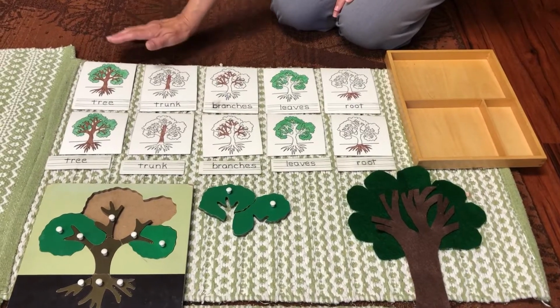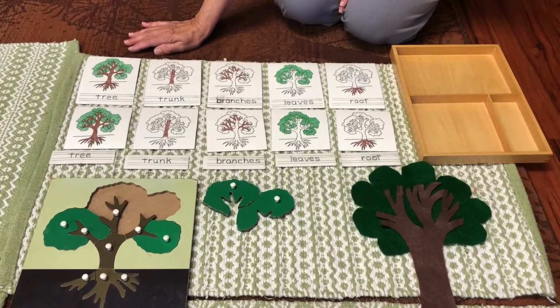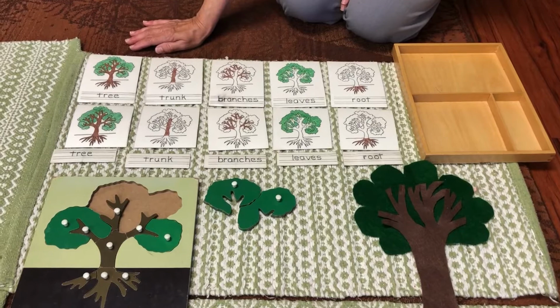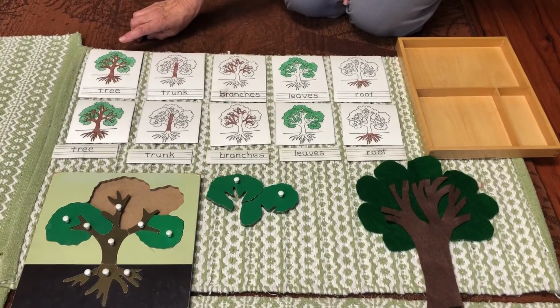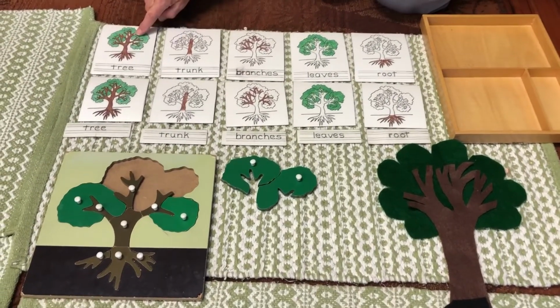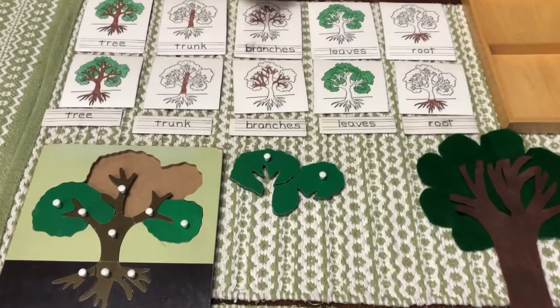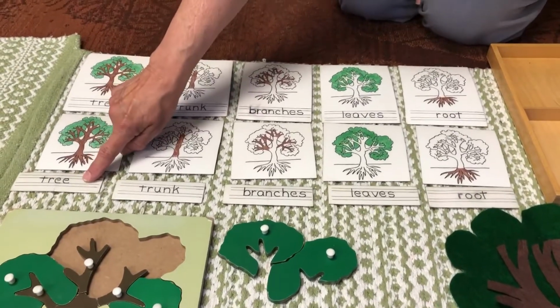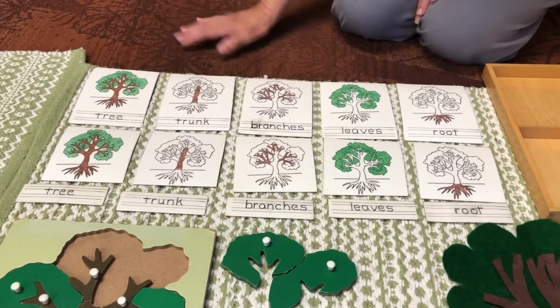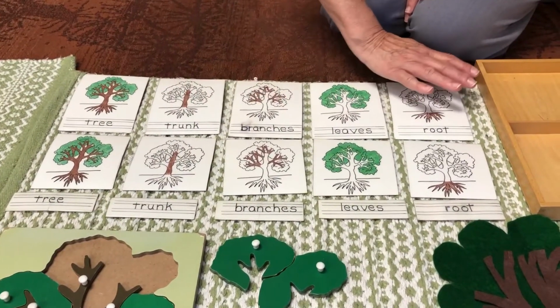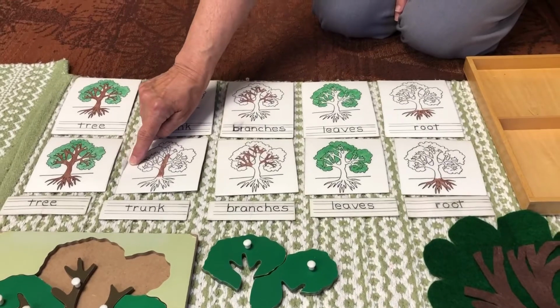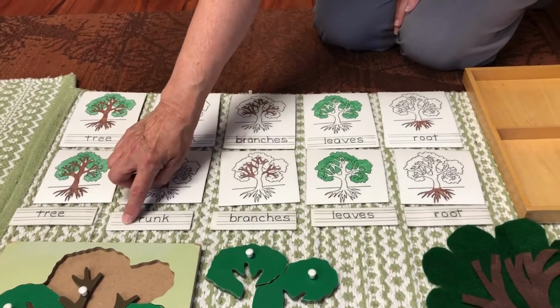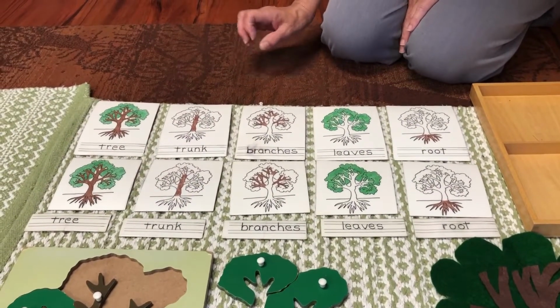Part of science is learning the vocabulary for things. This is an example of nomenclature cards that we will also see in the language section. These are parts of a tree. So the child uses the control at the top. They match the picture with no word, and then they match the picture. Later on, they may take the controls away and only match the picture with the word. It is also a vocabulary lesson.